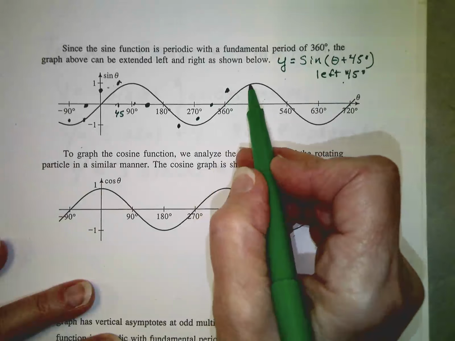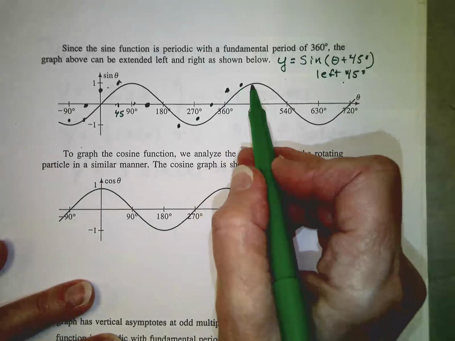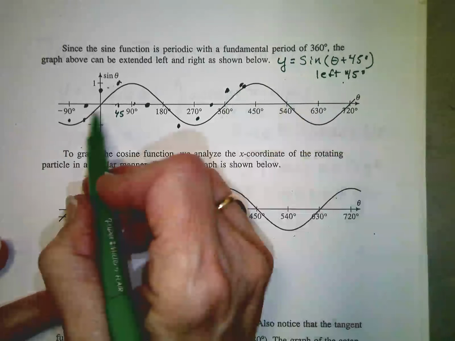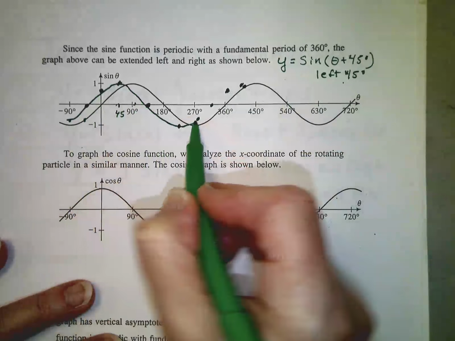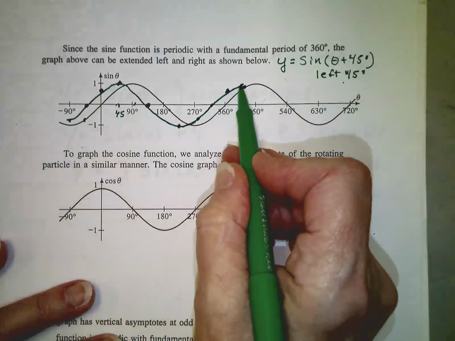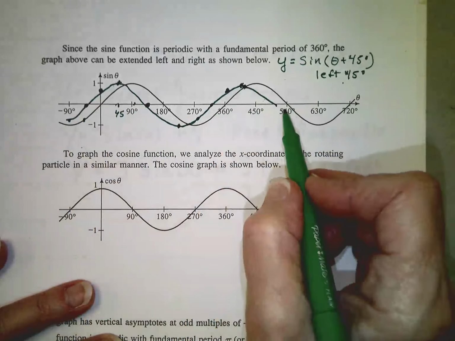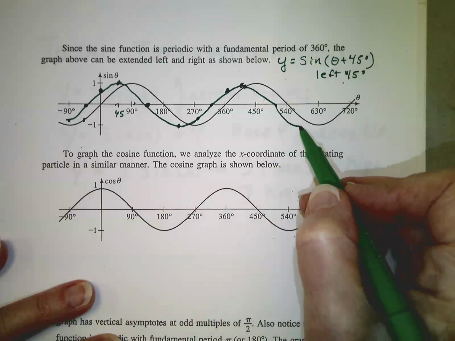I'm not drawing this very well. So the whole graph is just going to get slid over by 45 degrees. For the sake of time, I'm not going to plot every single dot here. I'm just going to kind of wing it.